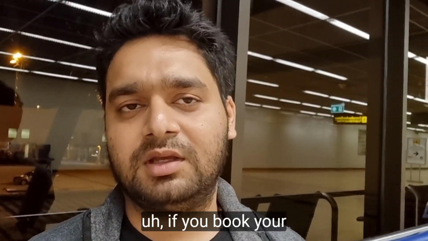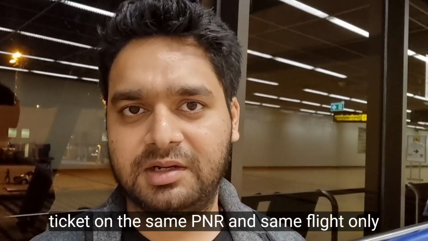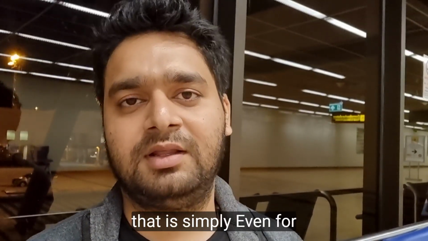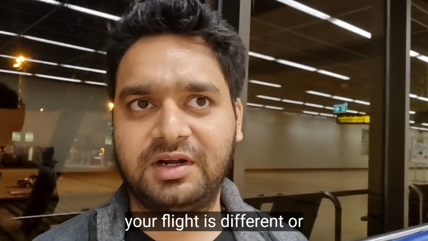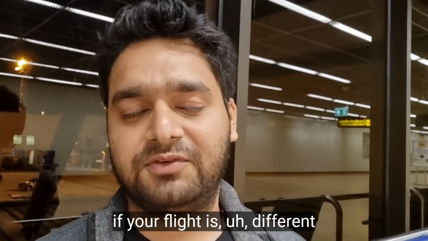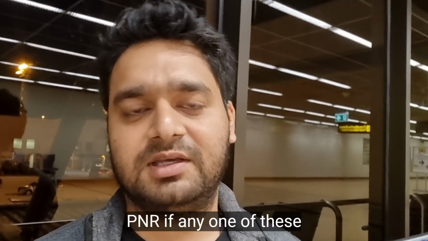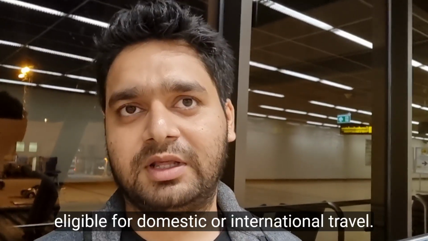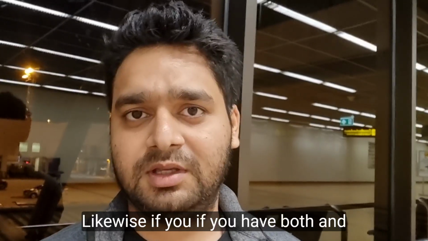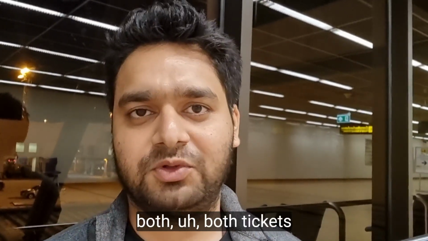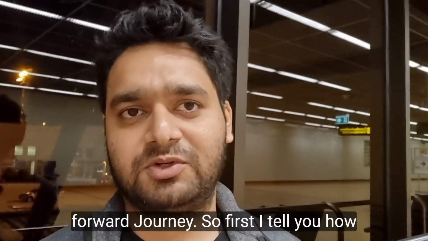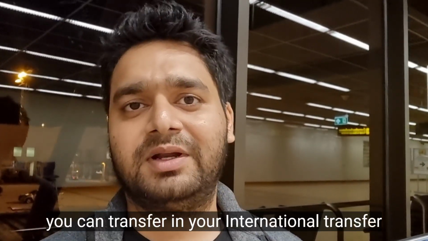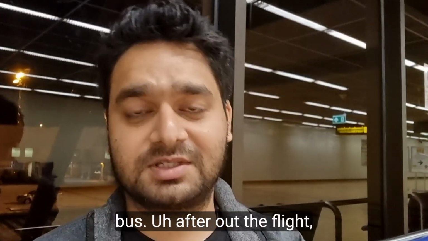But this is only applicable if you book your ticket on the same PNR and same flight, whether for domestic transfer or international. If your flight is different, or if it is a different PNR, if any one of these is lacking, you are not eligible for domestic or international transfer. Likewise, if you have both and you check in and they give you both tickets, of Don Muang and your forward journey, then first I will tell you how you can do the international transfer.